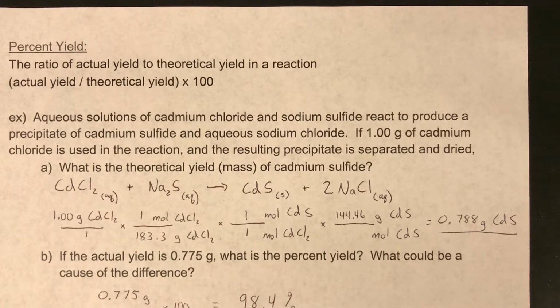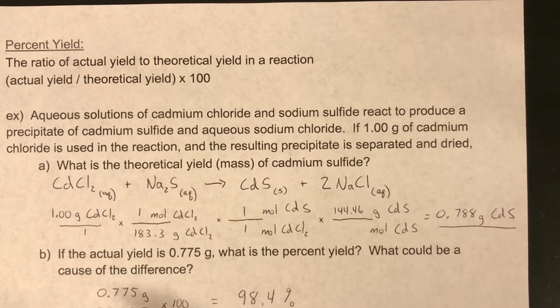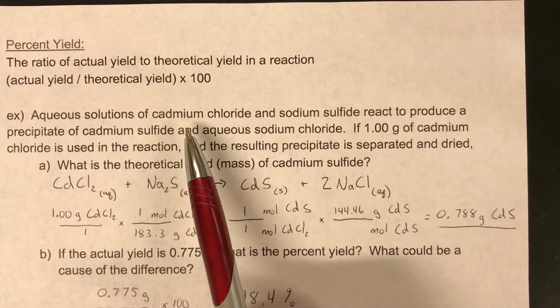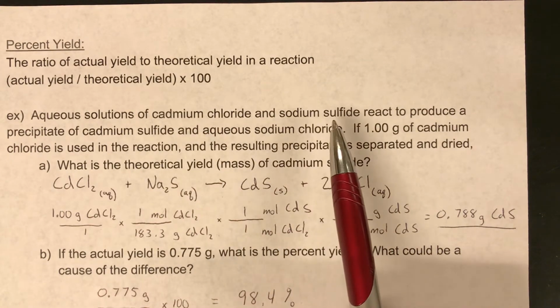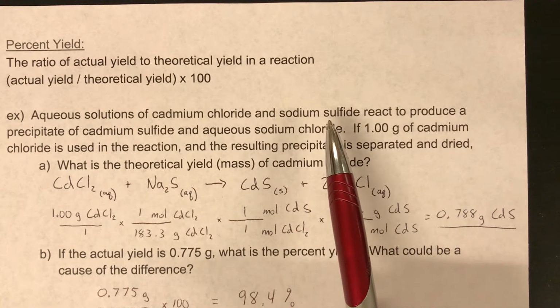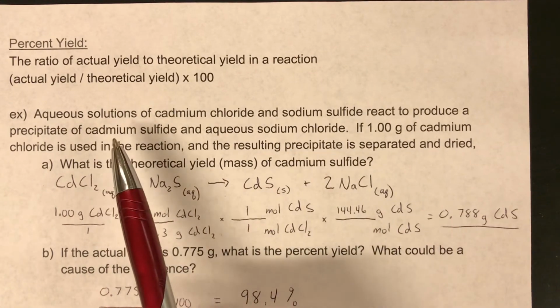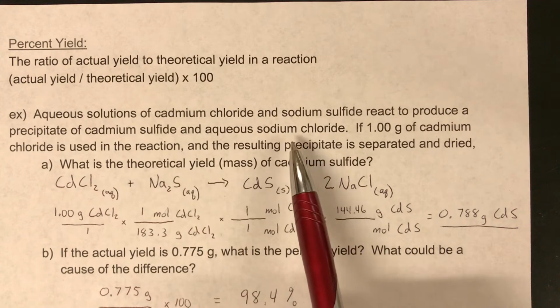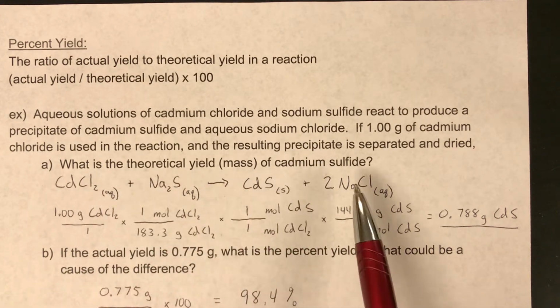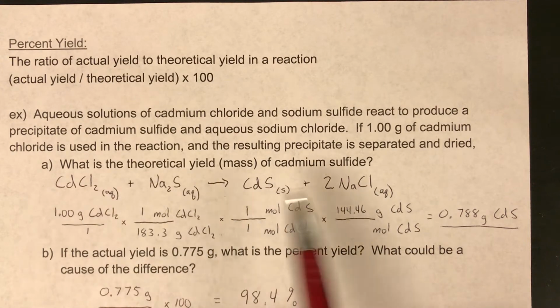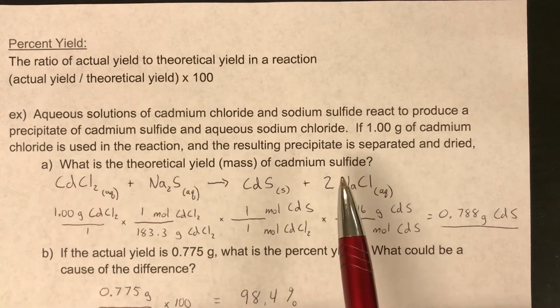So anyways, as an example here, we're going to look at an aqueous solution of cadmium chloride reacting with sodium sulfide solution. So that would be a double replacement. And this is going to be a precipitation reaction. So we end up with a precipitate of cadmium sulfide and then aqueous solution of sodium chloride. So you would first write out that equation, make sure that you're writing the formulas correctly, and then balance it.